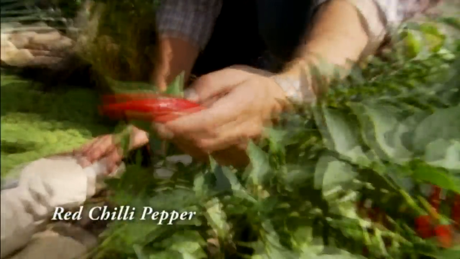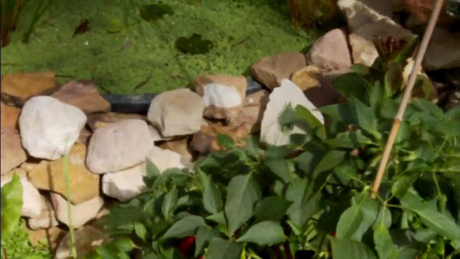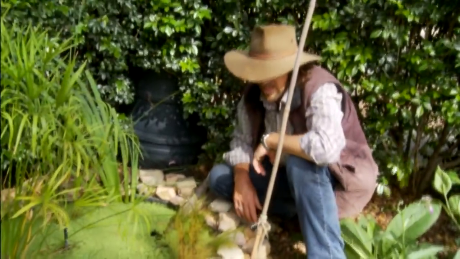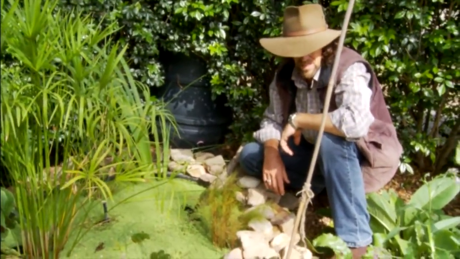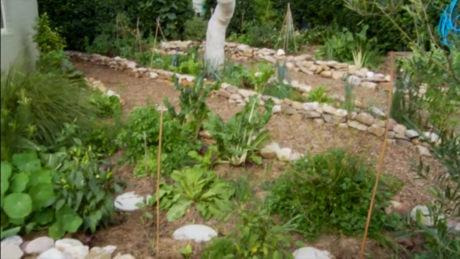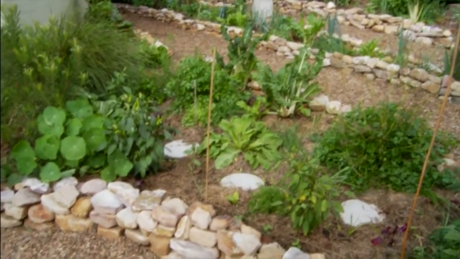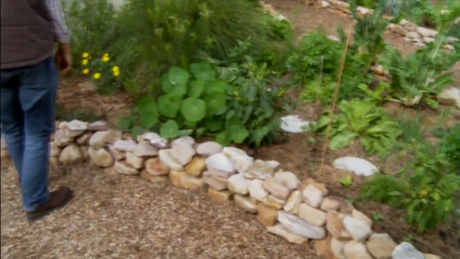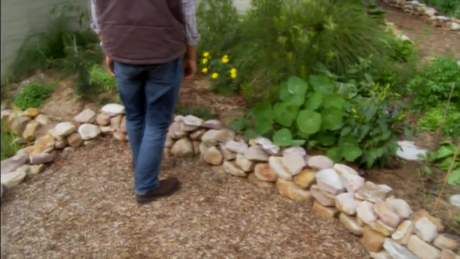Here's some nice hot chilies. There's some pak choy. There's scented pennyroyal there. There's a nice big beetroot here. In fact, there's a lot of beetroot through the garden. So we have contour layers designed into the garden so the water slowly soaks through. And we end up in this lower section.